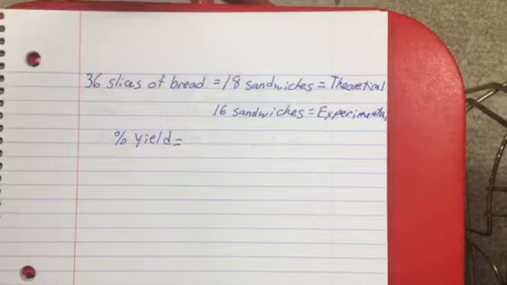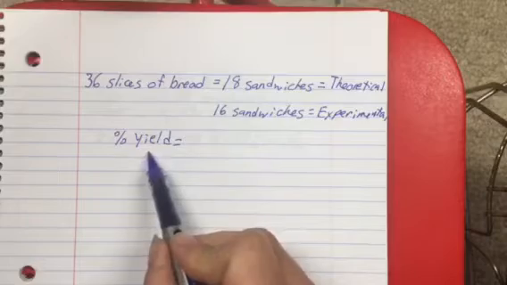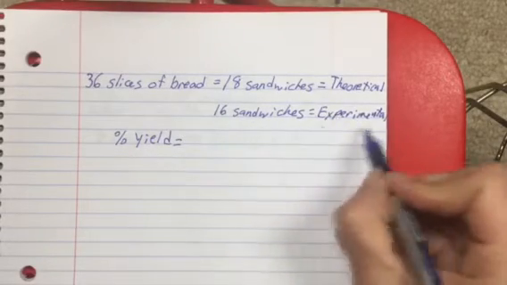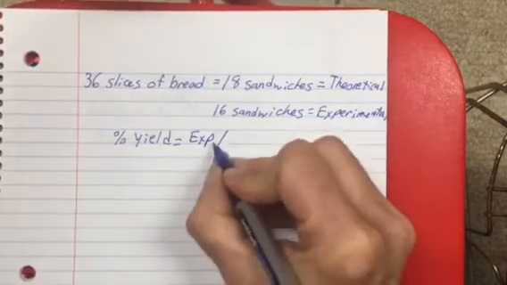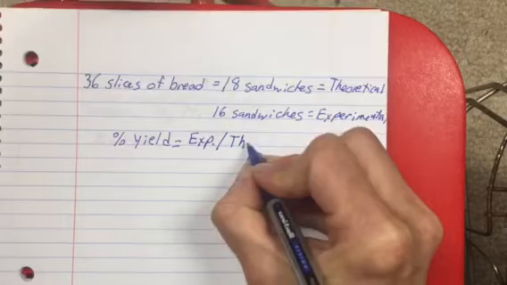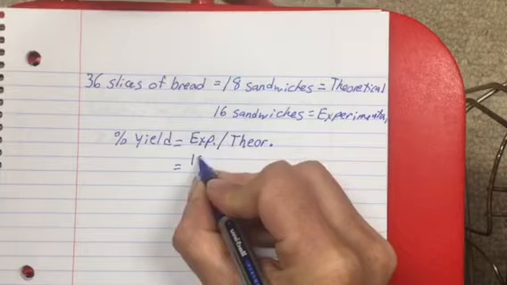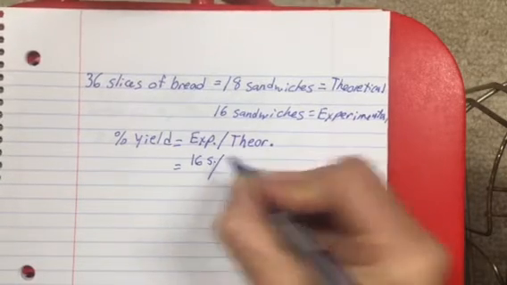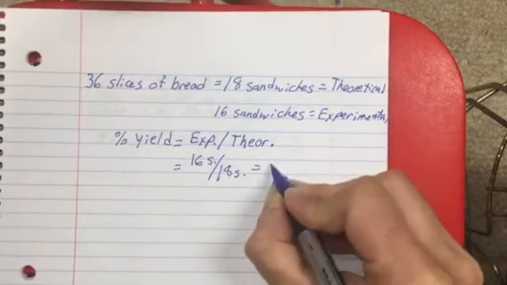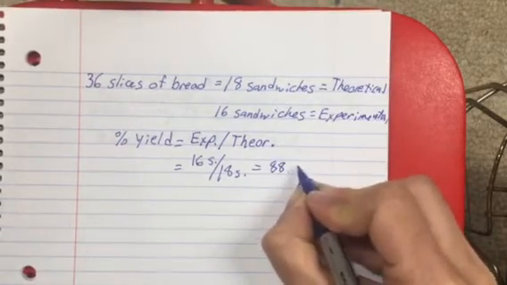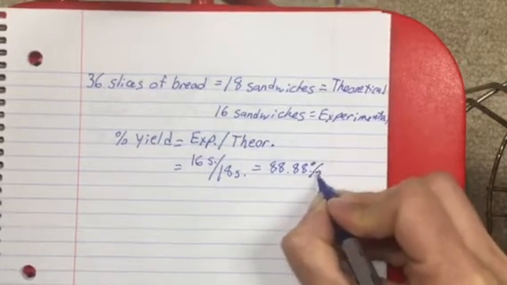So how do we calculate a percent? Well, percent is always a division problem. In order to get less than 100% yield, which way are we going to have to divide? Well, you're going to have to take your experimental divided by, we're going to abbreviate, your theoretical. So we would have taken 16 sandwiches divided by 18 sandwiches, and you would have gotten 88.88 and so on percent, right?